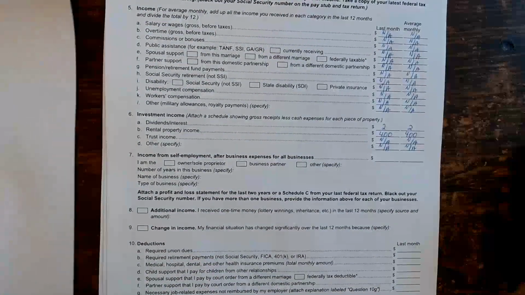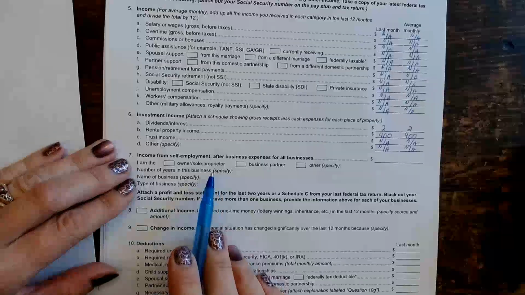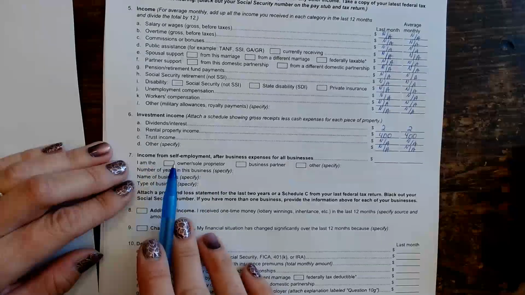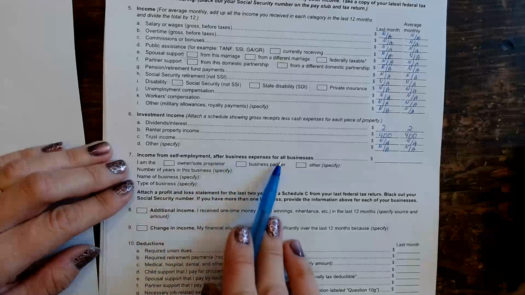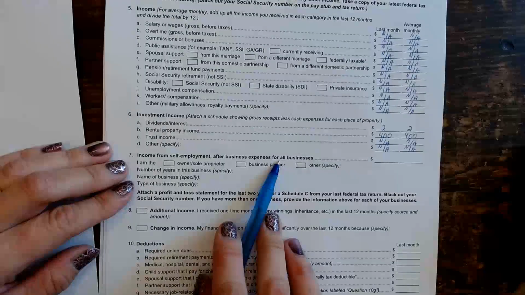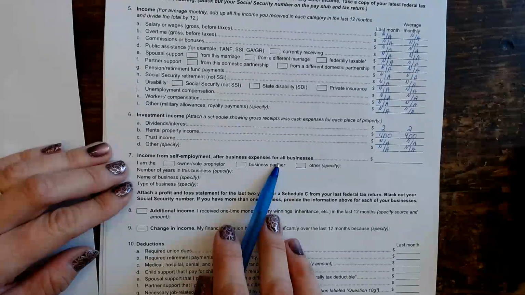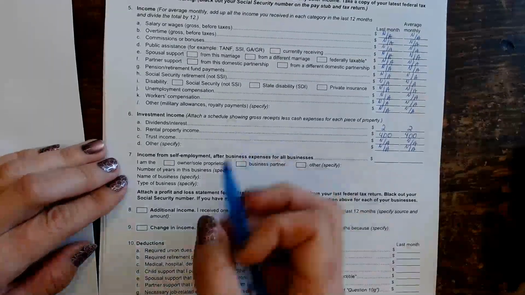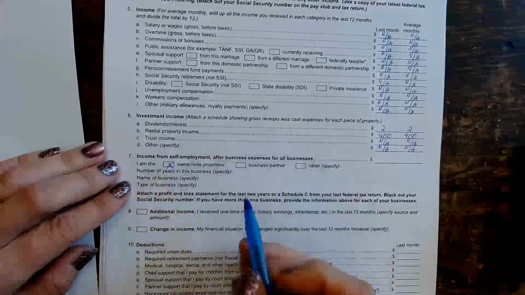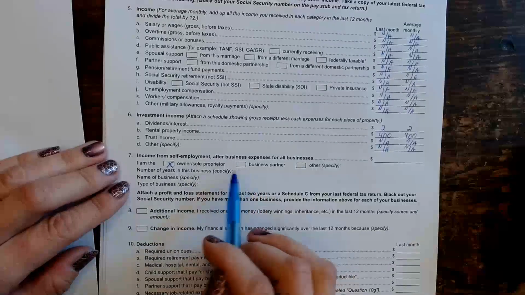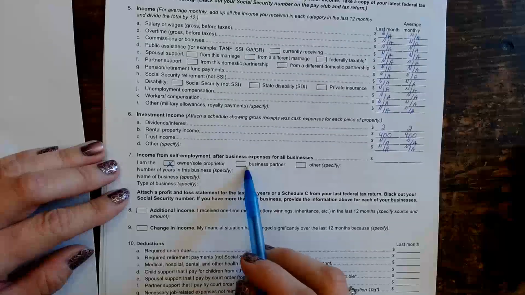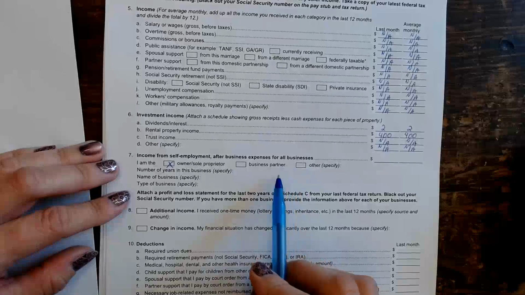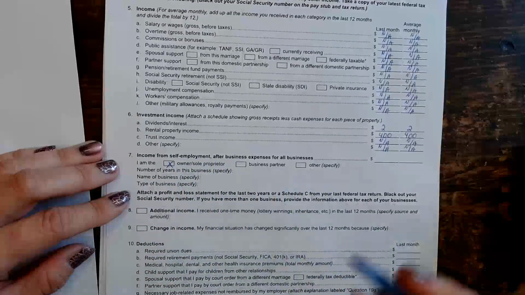Now the fun part. So this is the important section for a self-employed person. We're going to have to figure out the income for Sam from self-employment after business expenses for all businesses. Well, Sam just has one law practice and he's not particularly busy. And he is an owner, sole proprietor. But if you're not an owner, sole proprietor, you'd fill out, are you a business partner? Are you other? You could be an S Corp. You could be any number of things, but you need to fill this out accurately.